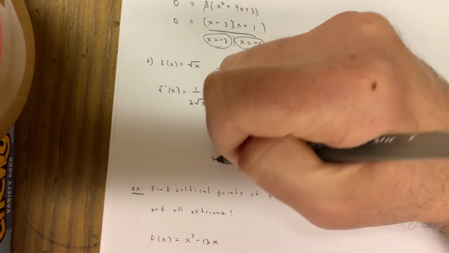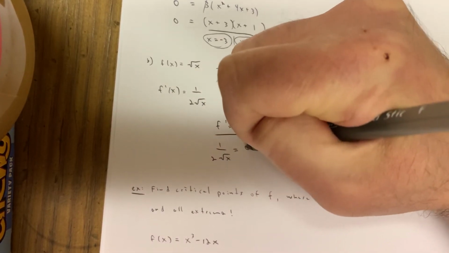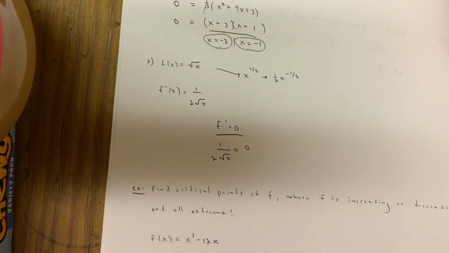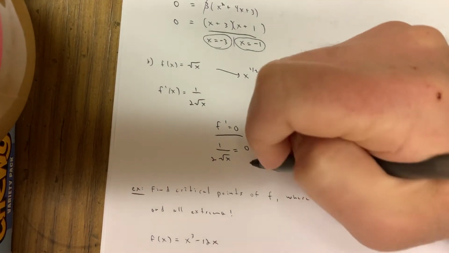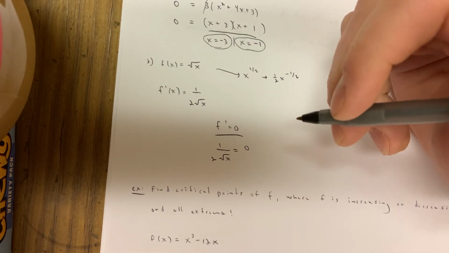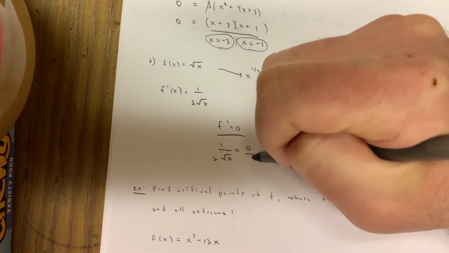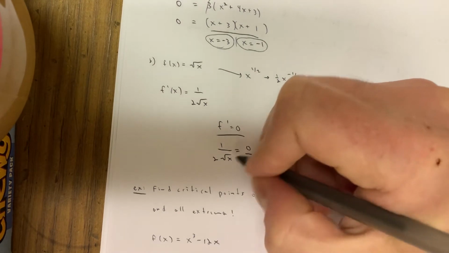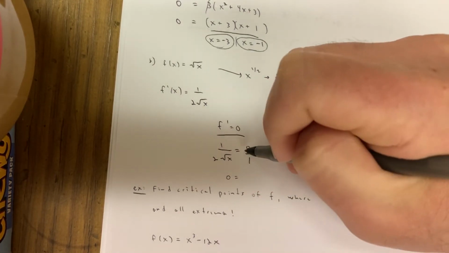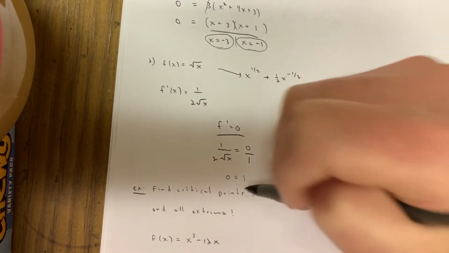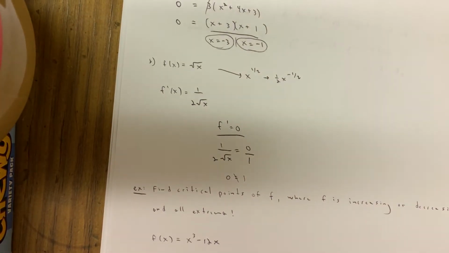If you don't believe me, take the entire fraction, set it equal to 0. You know, what are we going to do here? You could multiply by 2 radical x on both sides. That's what Mr. Harrington would like you to do. If you want to actually draw the ire of Mr. Harrington, quite literally, I'm going to draw the ire of Mr. Harrington by turning this into a proportion, cross-multiplying. 2 radical x times 0 is equal to 0. 1 times 1 is equal to 1. And there's no x value that will make 0 equal to 1.